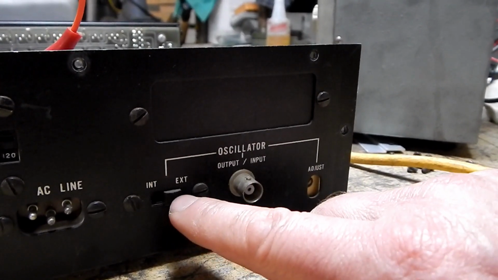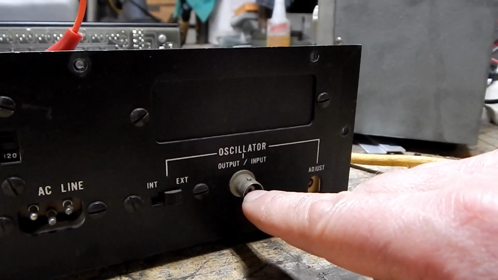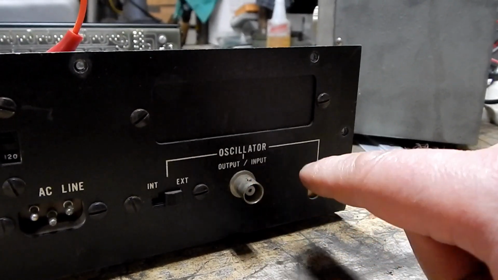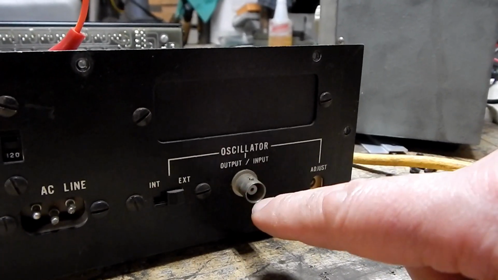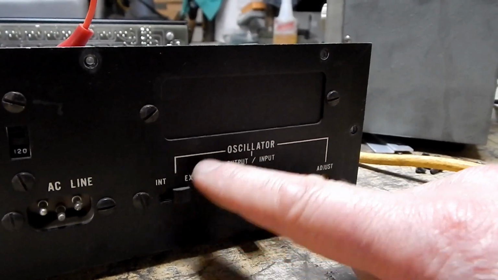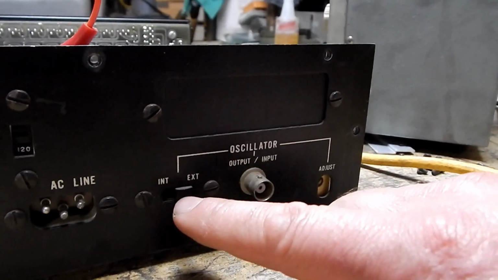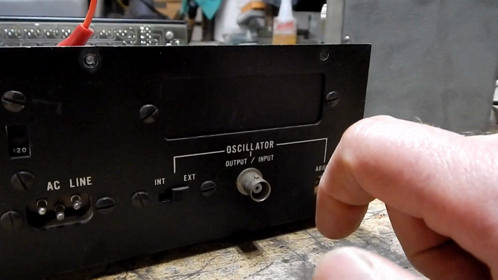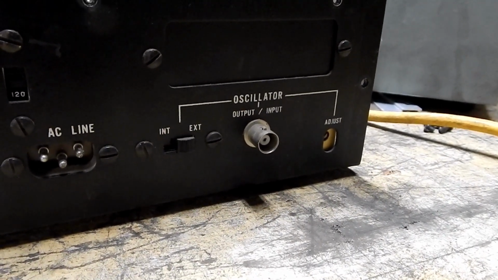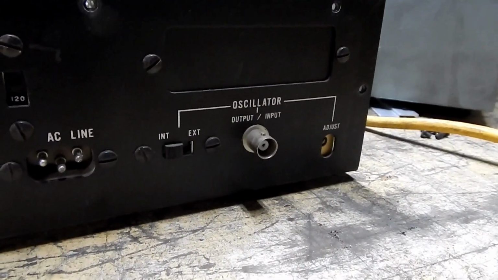And if it's on the external position, I believe this acts as an input to feed in an external clock to substitute for the 4 megahertz crystal oscillator. So I'm not surprised it's not working right now, because I've got this in the external position. I'm assuming that when you put it in external, it probably disables that internal clock, or that internal crystal oscillator. If we're lucky, we just flip this to internal, and maybe the thing will work.